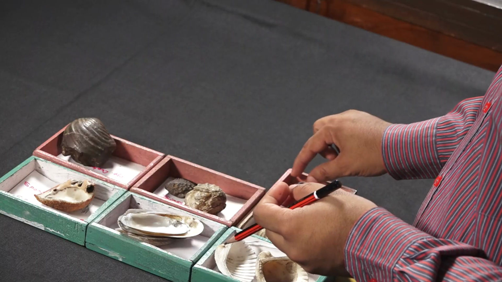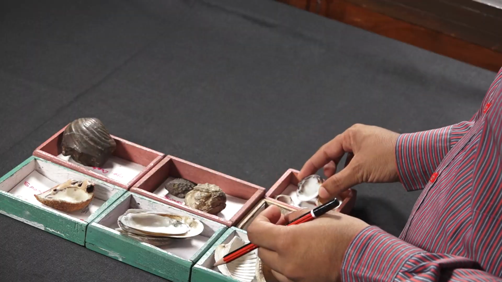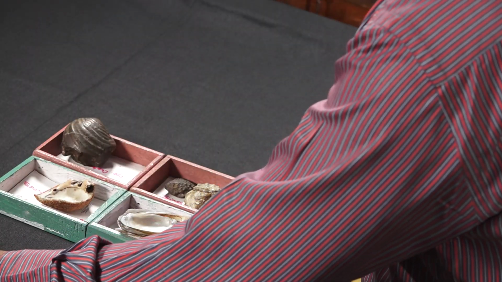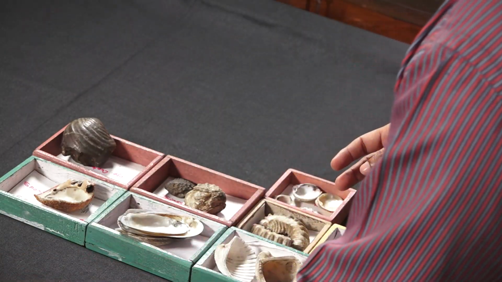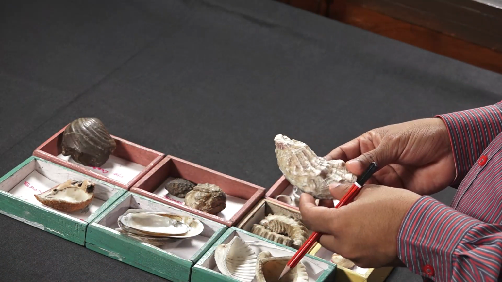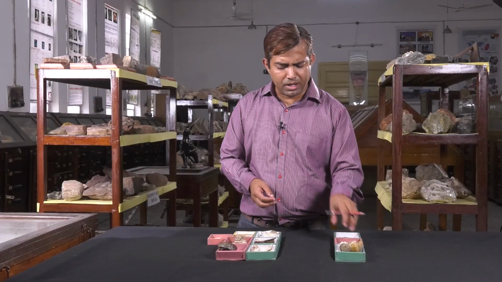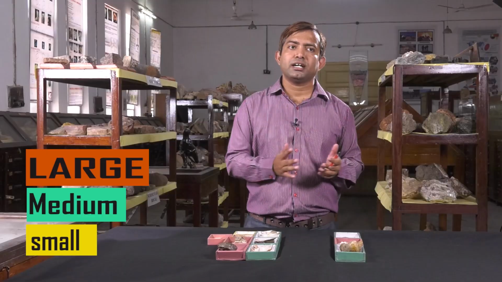The first is the size. Size means you can say that this happens to be a small size shell, this is medium, this is a little larger, and this will also be within the large category. So, you can manually and visually divide the size into three categories: small, medium and large.